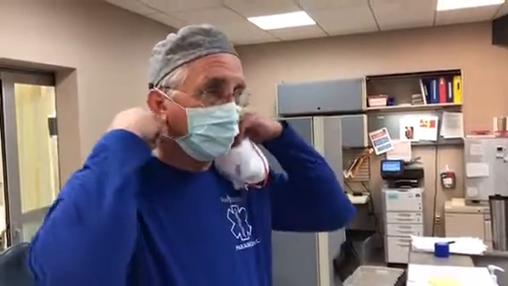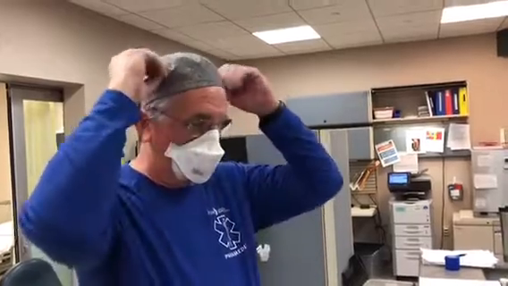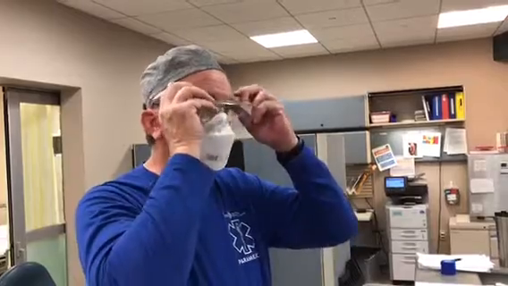The assistant person will put on eye protection, and they will change out their regular surgical mask for an N95 mask. They'll make sure it covers their nose and mouth and pinch it off really good. Take a deep breath in and out to make sure there's no air coming, and then they will put on their eye protection.